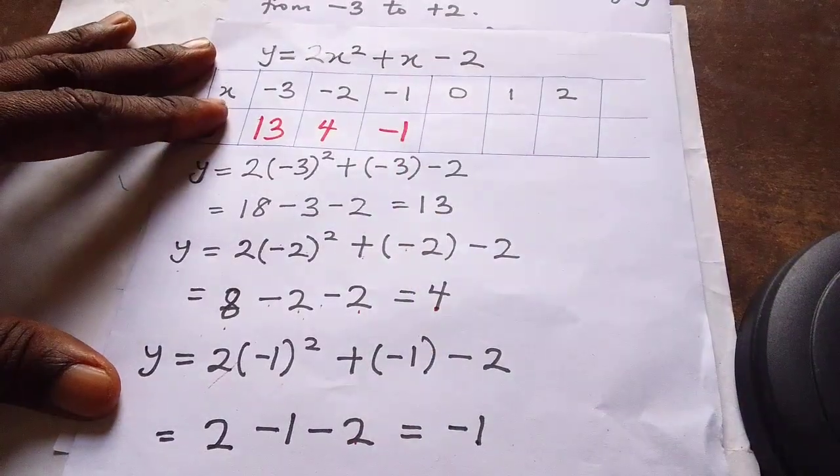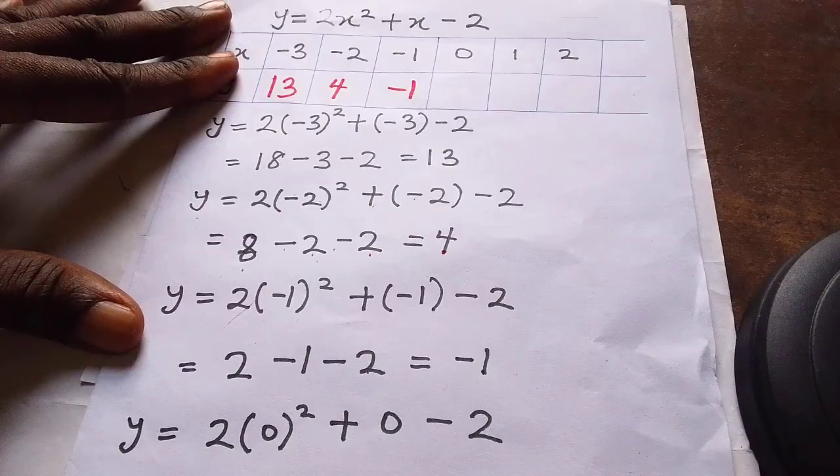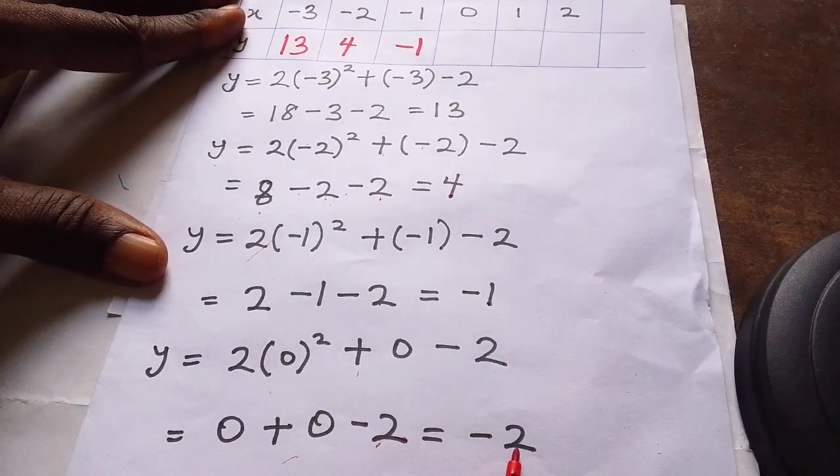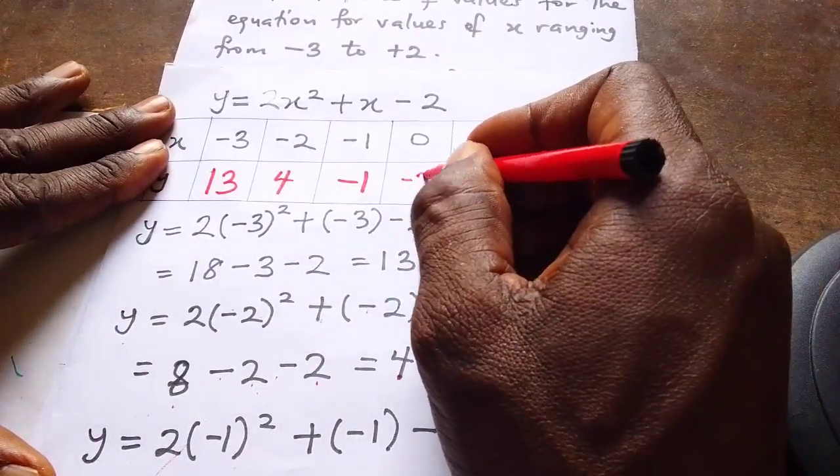So when x is 0, what will be the value for y? In place of x, you put 0. So 2 times 0 squared, plus 0 minus 2. 0 squared is 0. 0 times 2 is 0. Plus 0 minus 2. 0 plus 0 is 0. 0 minus 2 will give us -2. So when x is 0, y is -2.